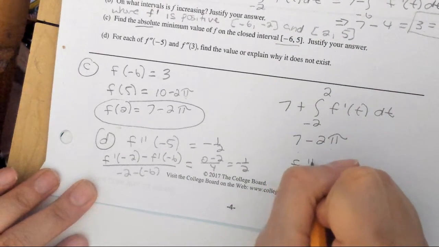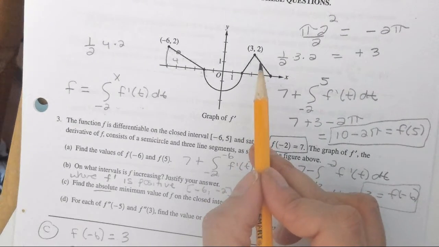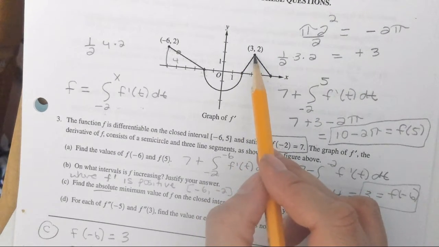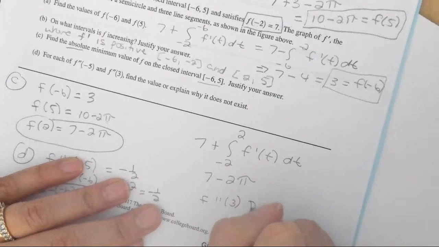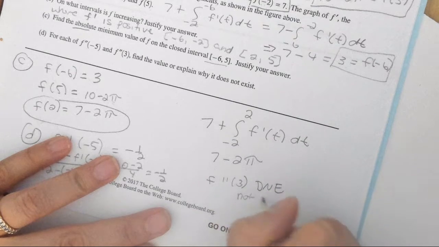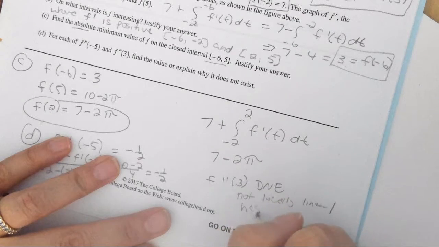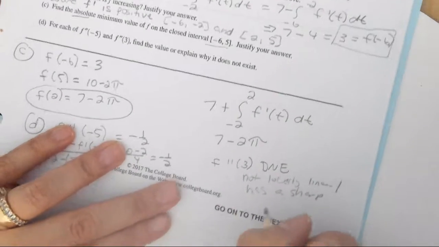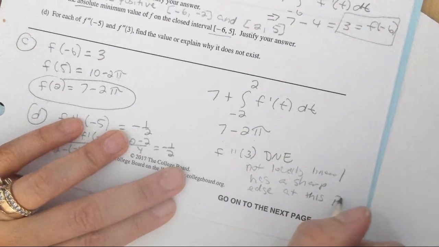And then f double prime of 3, so let's go to 3. Oh, look what's happening at 3. I have a sharp point. I know I cannot take the derivative of a sharp point. It's not locally linear there, so this does not exist. So we can say does not exist, and we can write not locally linear, has a sharp edge at this point.